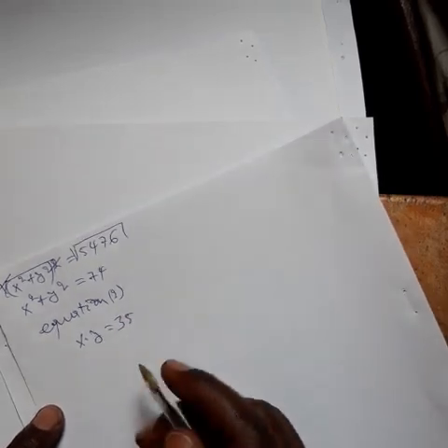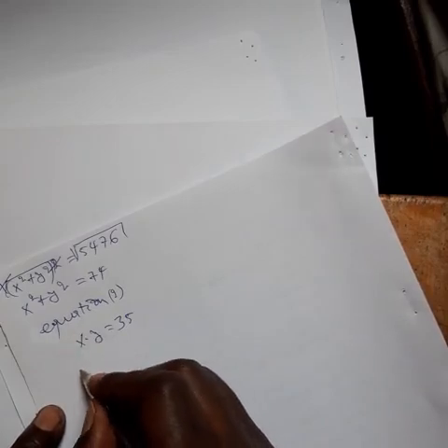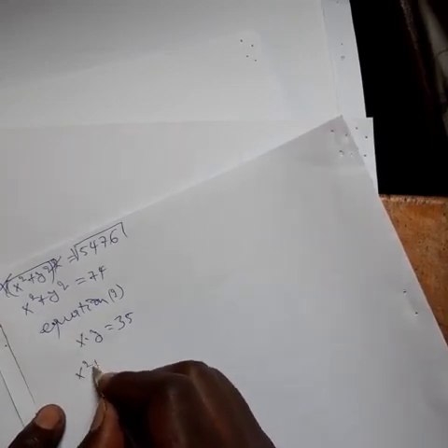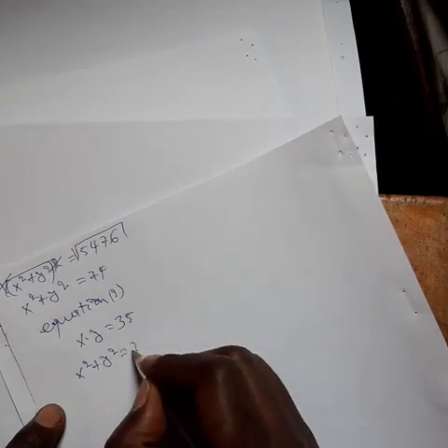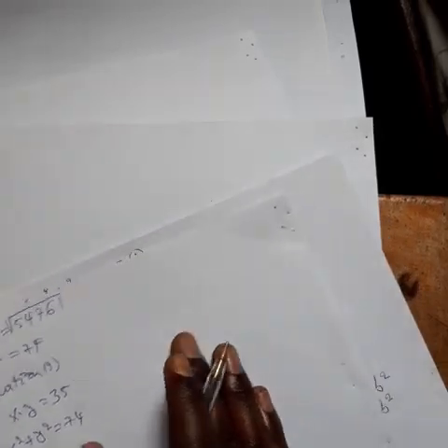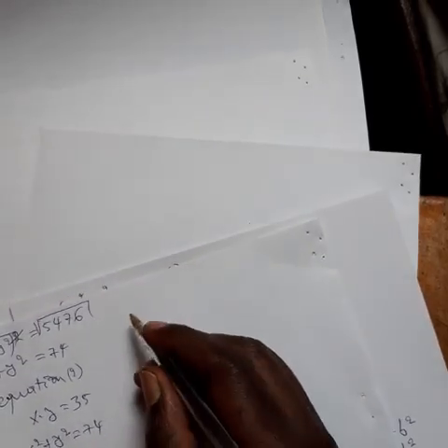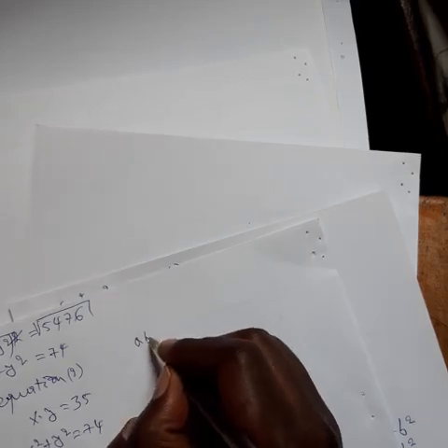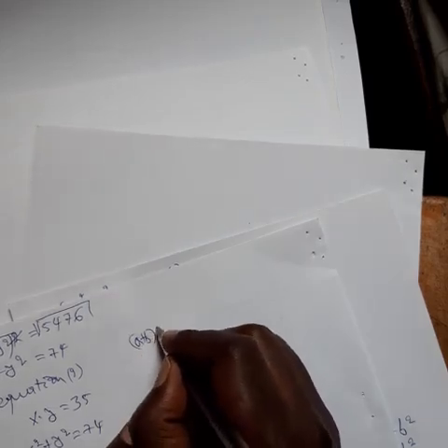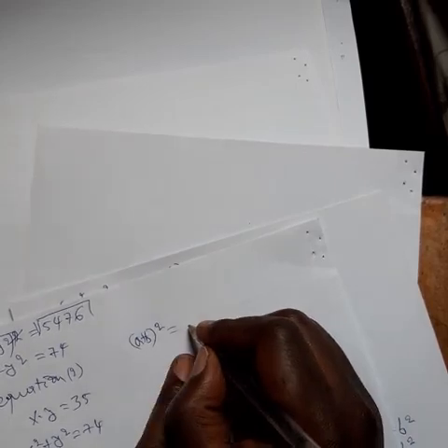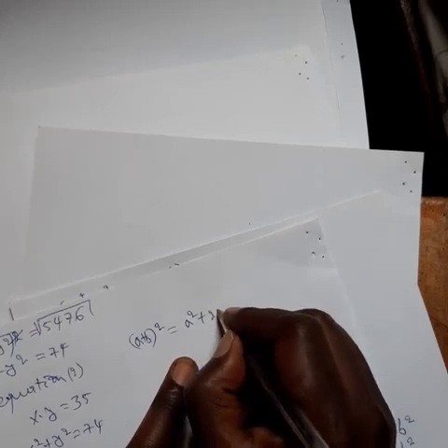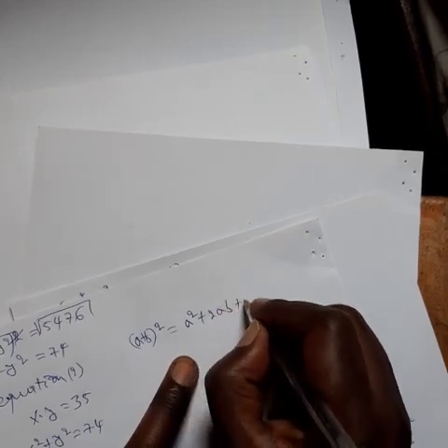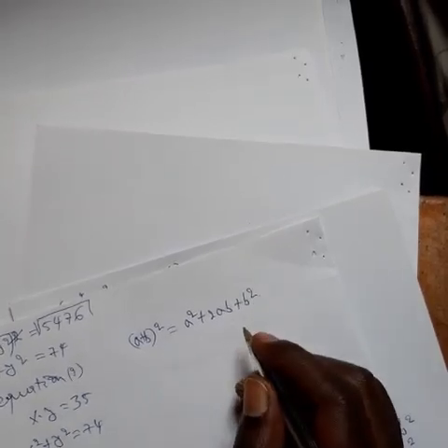And here we have x squared plus y squared, which is equal to 74. So we're going to use the formula that says (a plus b) squared is equal to a squared plus 2ab plus b squared.